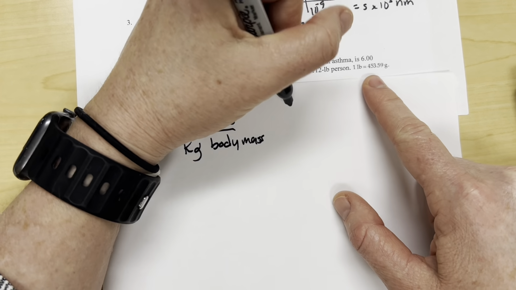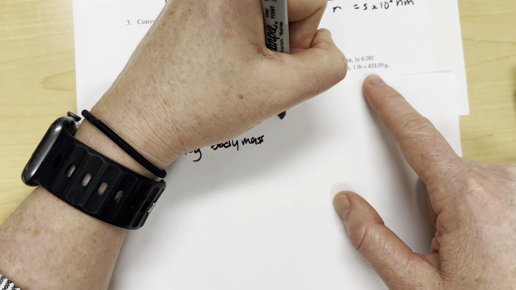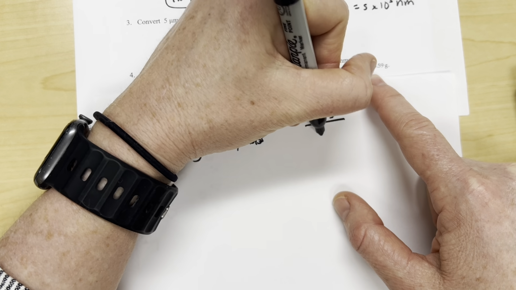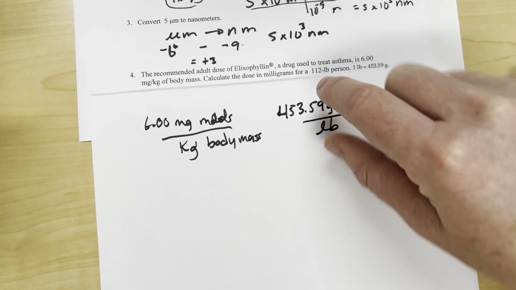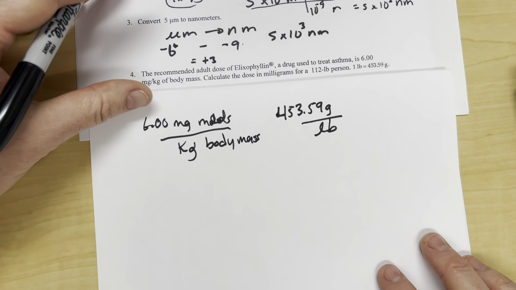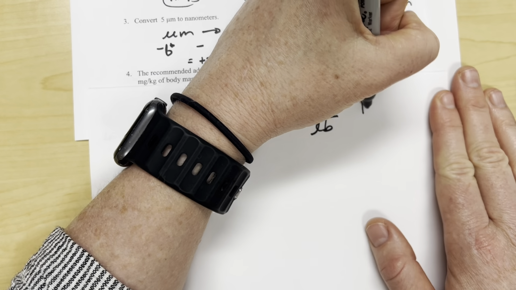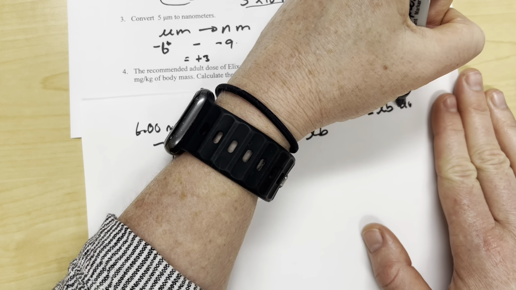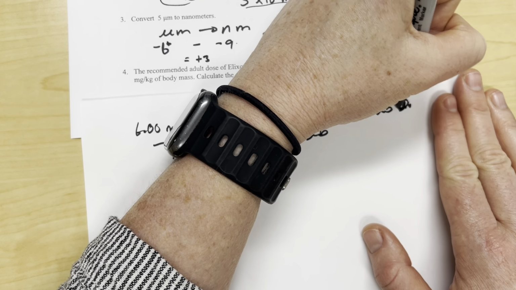We have a pound is 453.59 grams per pound. You could have put pound and 453.59 on the bottom, but this is just more the way that we're used to seeing it. And we have a 112-pound person. In other words, 112 pounds of body mass.